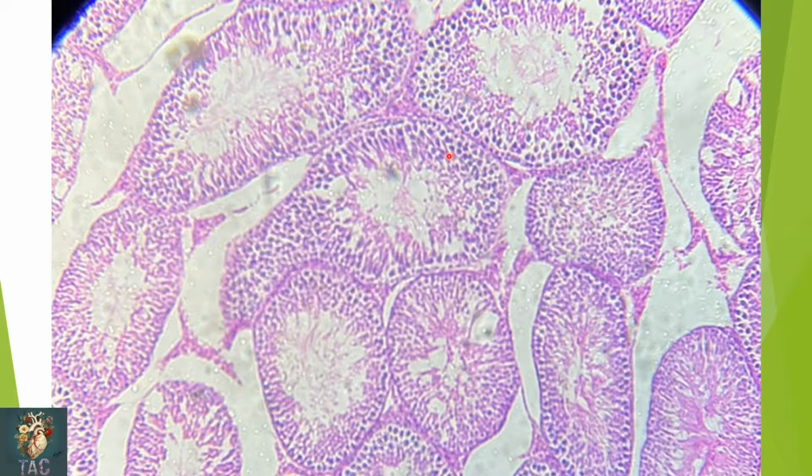These are all the spermatocytes which are in different stages of development, and here you can see the bunch of spermatozoa which are embedded in the recesses of the Sertoli cells. Even though cytokinesis is incomplete, they are attached to each other. Here you can see the tunica propria, in which the Leydig cells are present as well as the myoid cells.